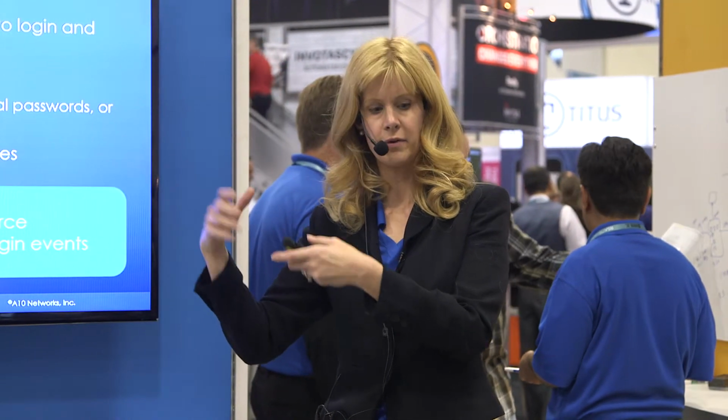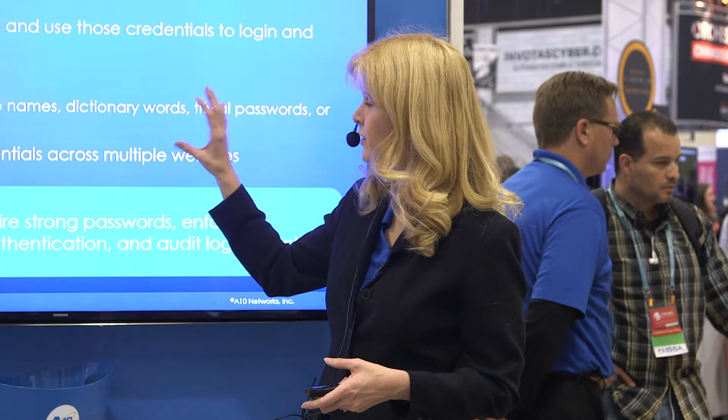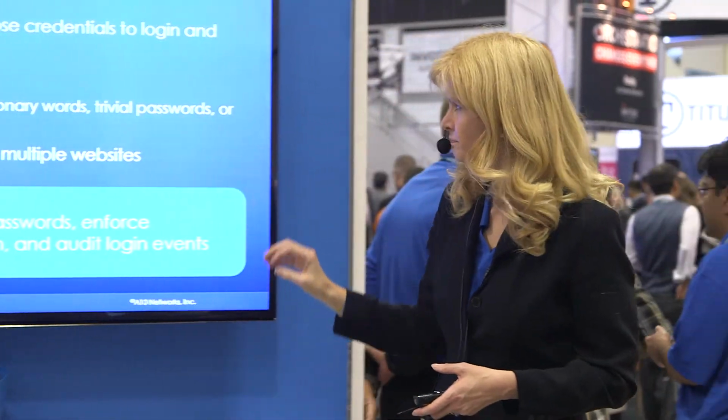Another common thing that happens is they'll get brokerage information, and then they'll find a penny stock, buy up a bunch of that stock with the brokerage account, and then sell it at a loss, but then on their own site account, they've made money. So there are lots of different ways that attackers use phishing to steal money.